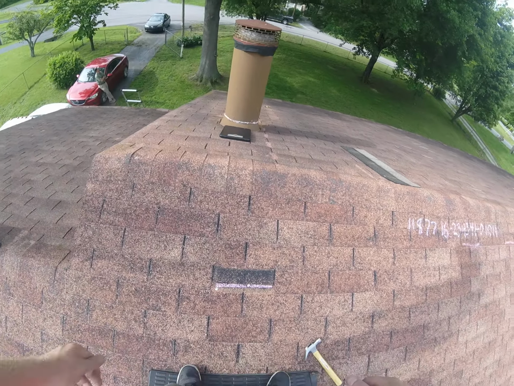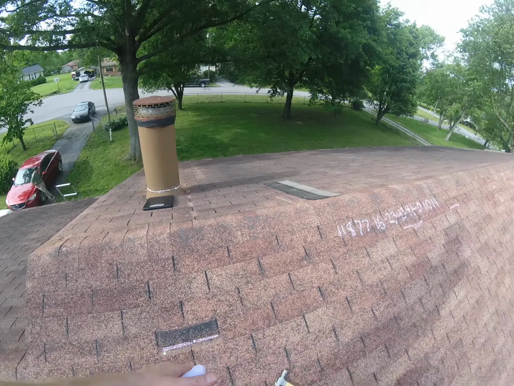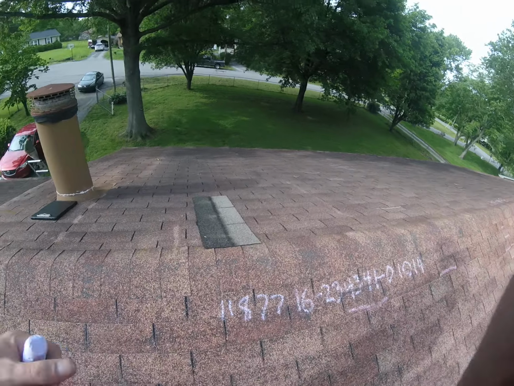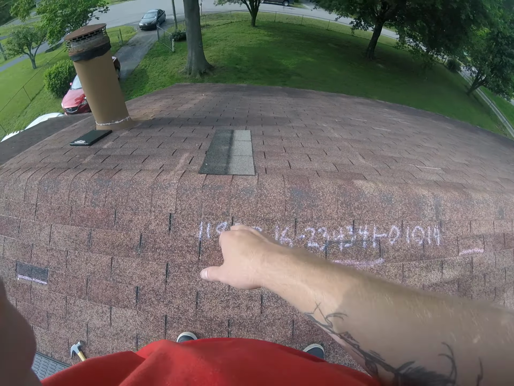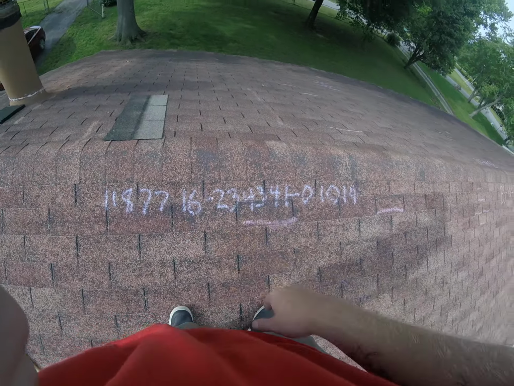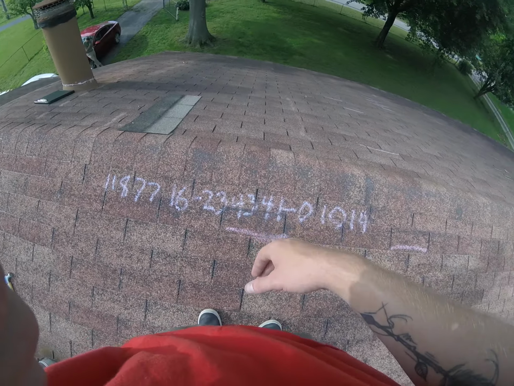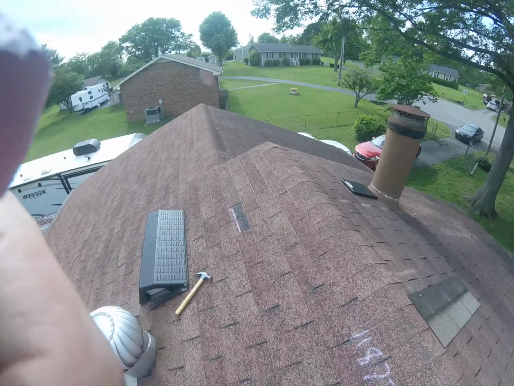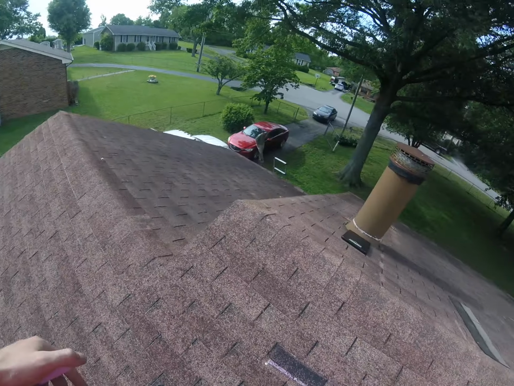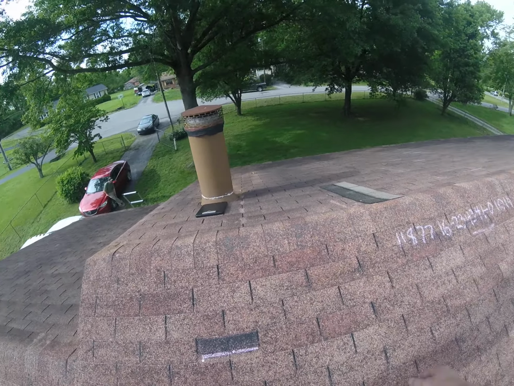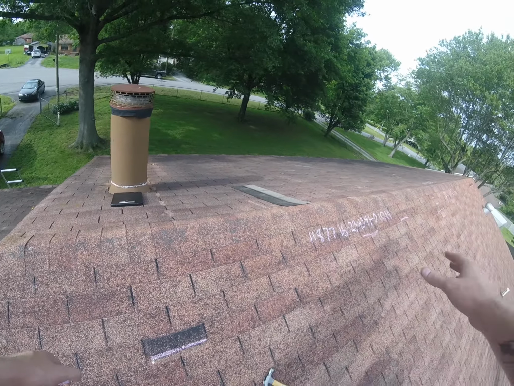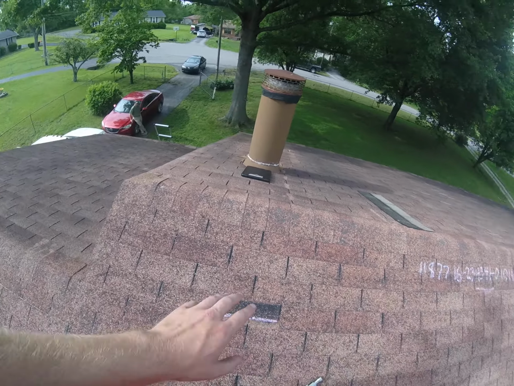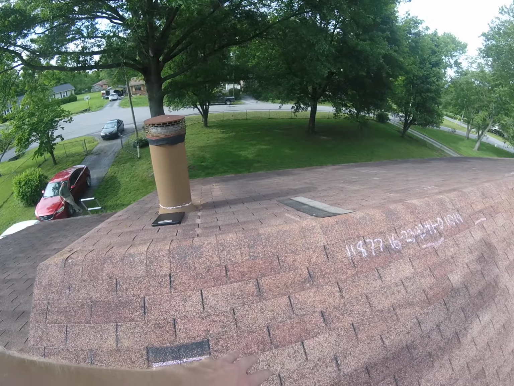Hey there, this is the contractor working with the insured for claim number 1187716234341011014. So today what we're doing is a simulated repair test because, due to the amount of algae and granule loss on this thing, we believe that this shingle is non-repairable.